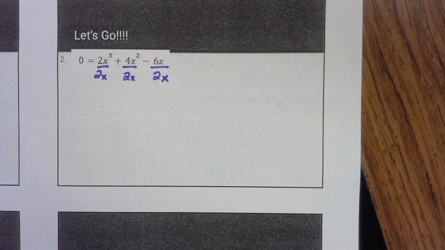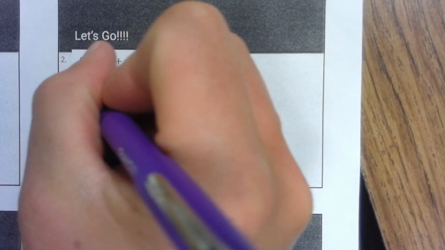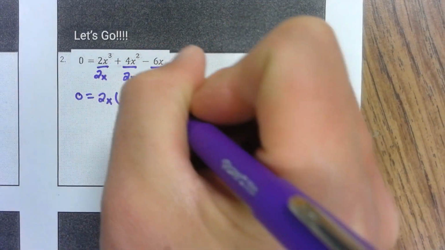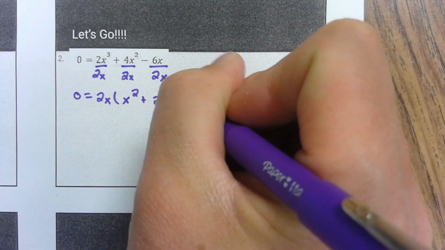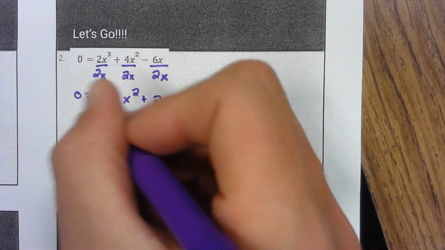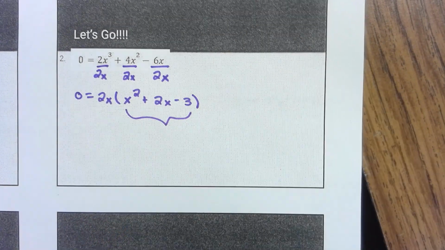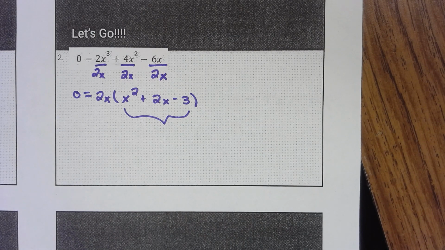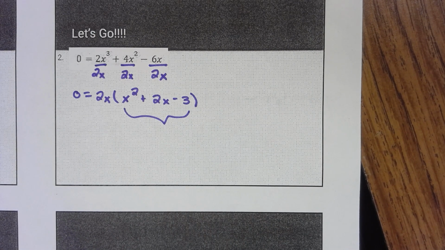All right, so let's divide out this 2x. So 0 equals 2x times x squared plus 2x minus 3. This needs to get factored next, and then we'll set each factor equal to 0 and solve from there. Why don't you all take a minute and try it yourselves. At the very minimum, factor x squared plus 2x minus 3. Then take each factor, set it equal to 0, and see what solutions we come up with.